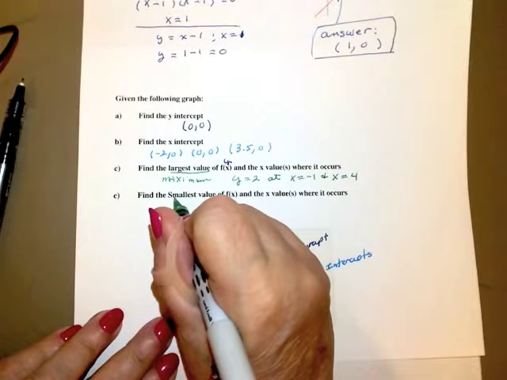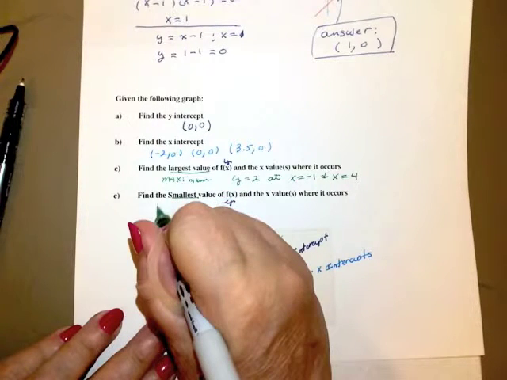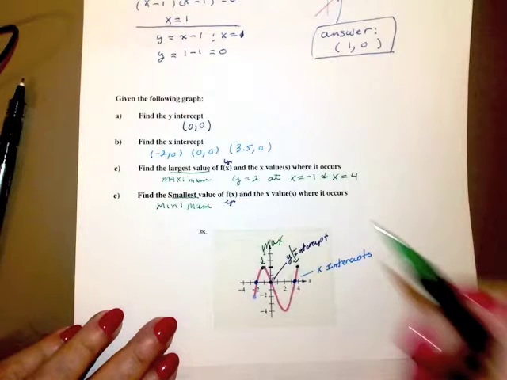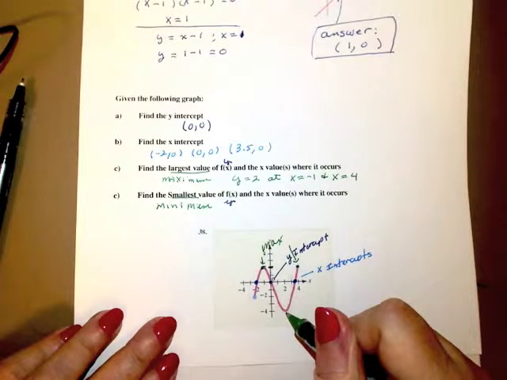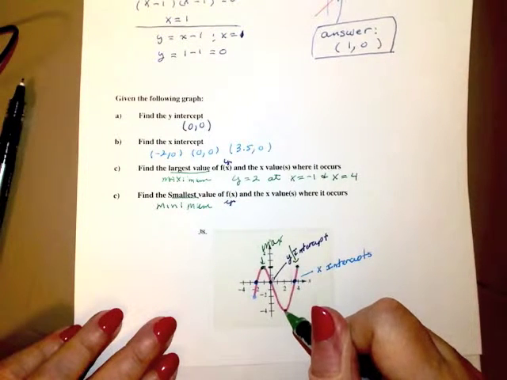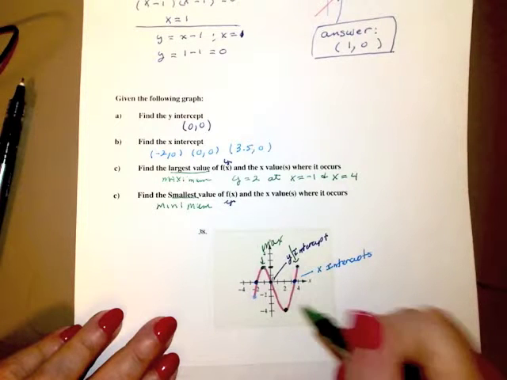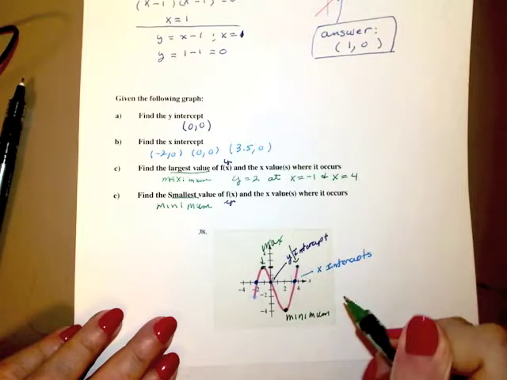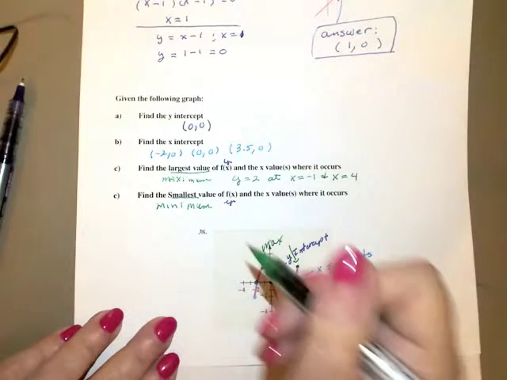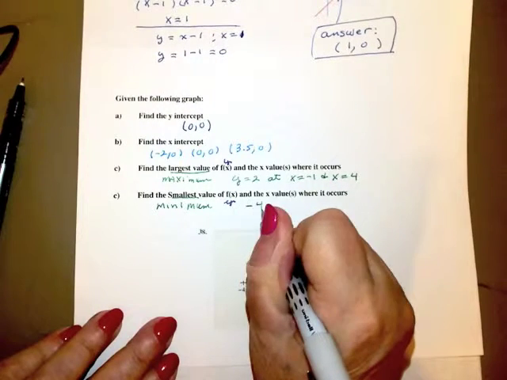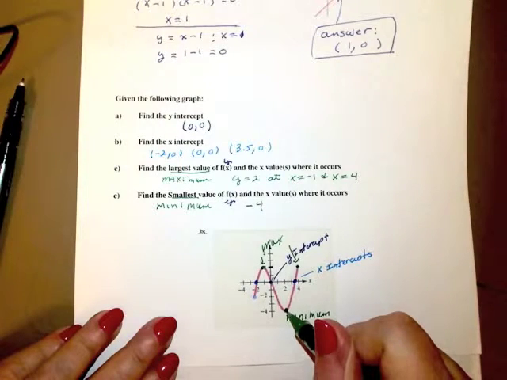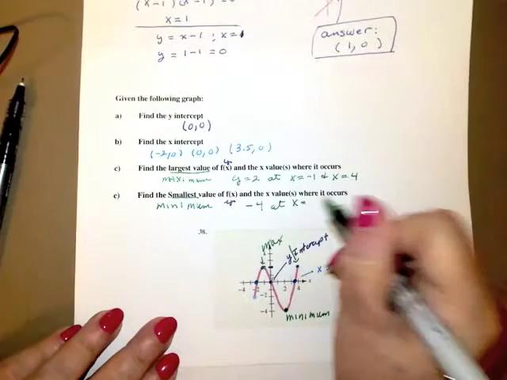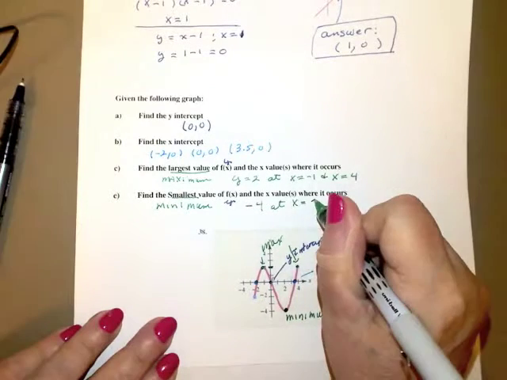Smallest value is called a minimum. And this occurs here. And it looks like the minimum is -4. And it occurs at x equal +2.